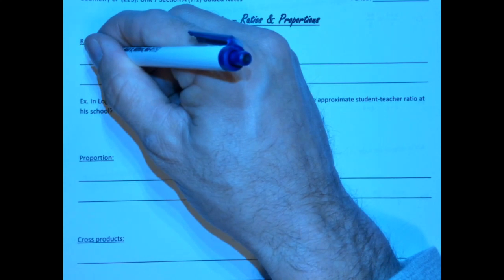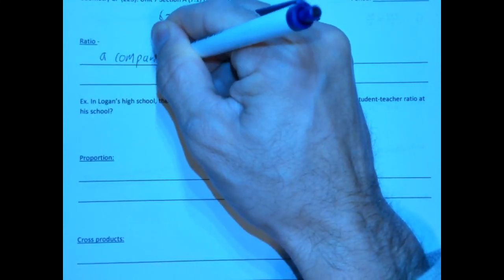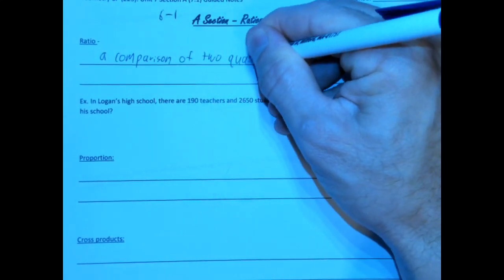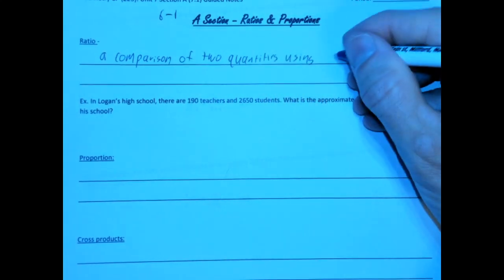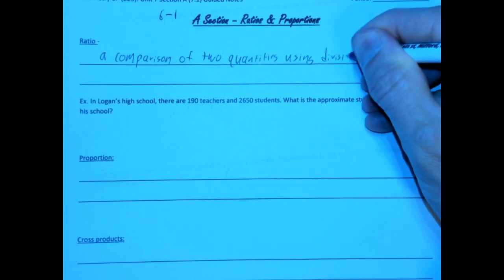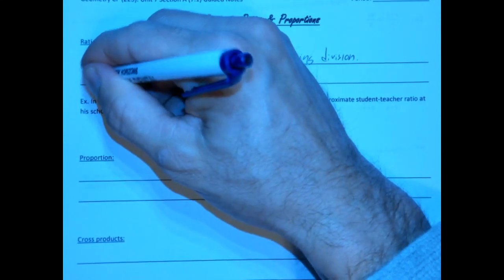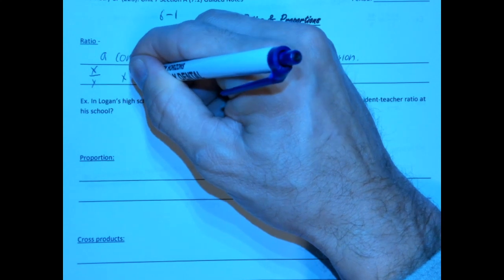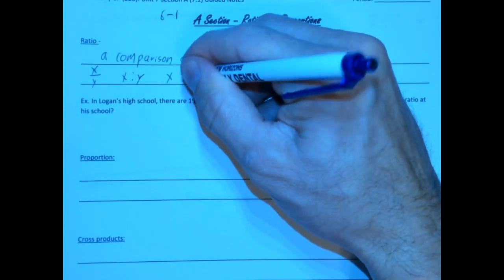Okay, so a comparison of two quantities using division. Now, ratio can be written a few different ways. You can have it as x over y, or you could have it as x colon y, or you could have it as x to y. That's three different ways of writing a ratio.